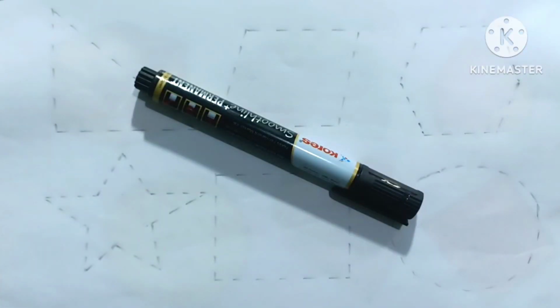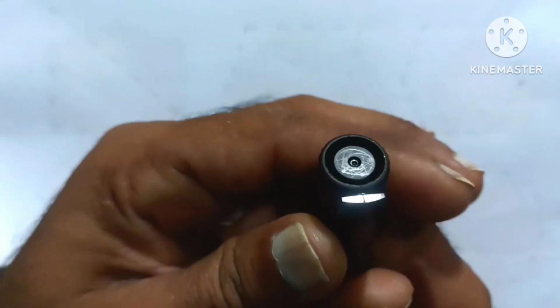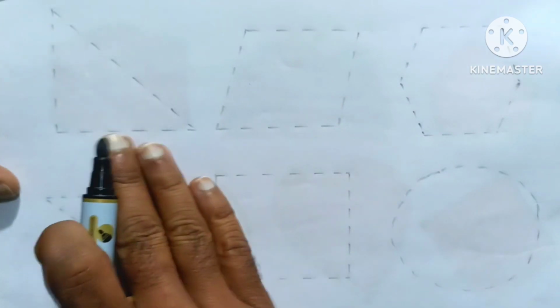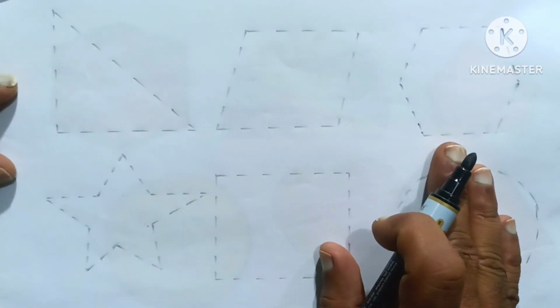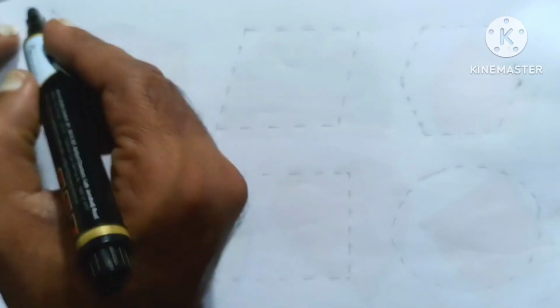Hello. Let's draw some 2D shapes. Black color. It's a dark black color. Look at these shapes. They are all 2D shapes. Okay, let's start.